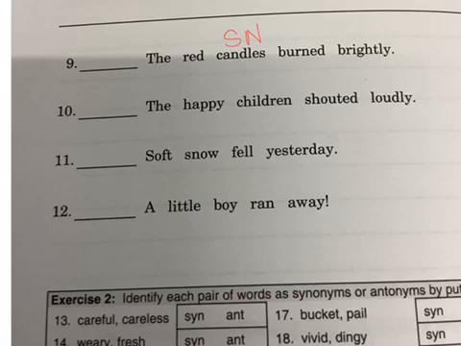Then I need to find out, what is the action taking place in this sentence? Well, candles burn. So burn is going to be my verb. I have my 2 main items I'm looking for in my sentence. I've got my subject noun and I've got my verb. Now I can look for adjectives, article adjectives, and adverbs.